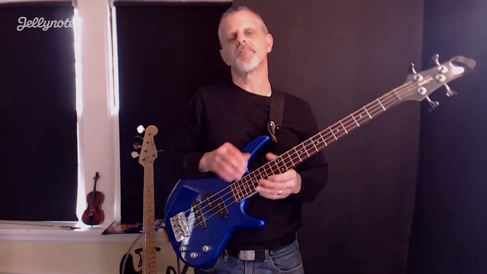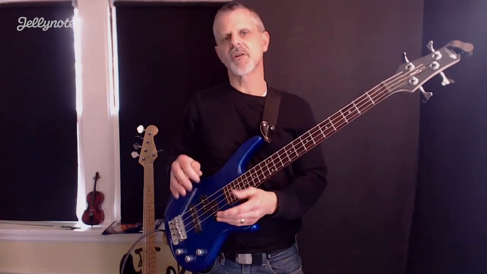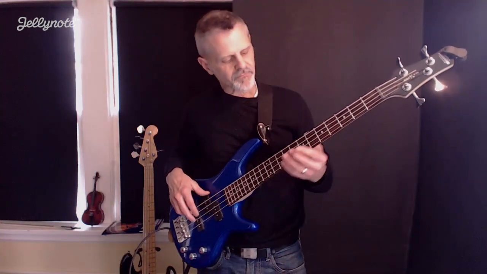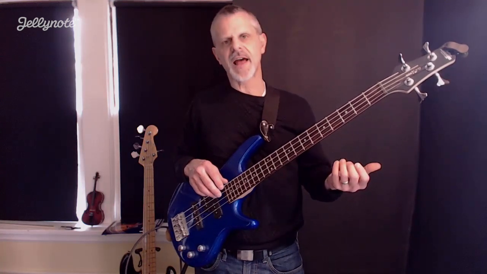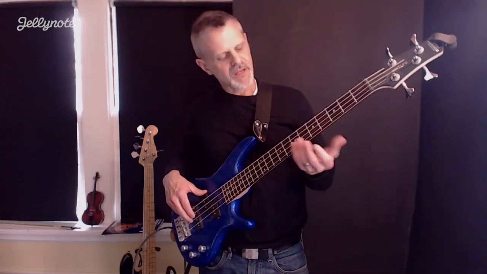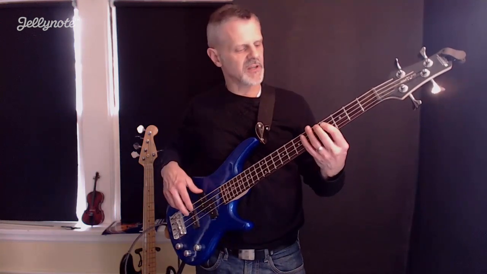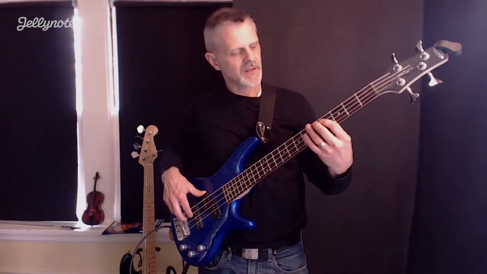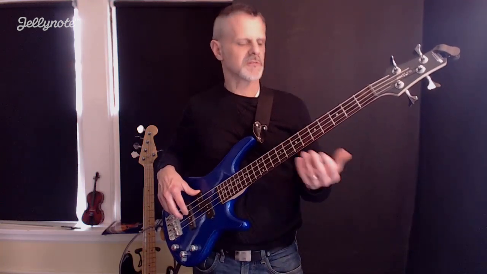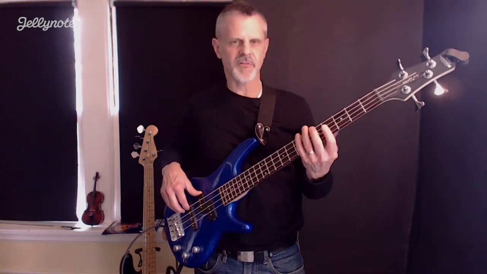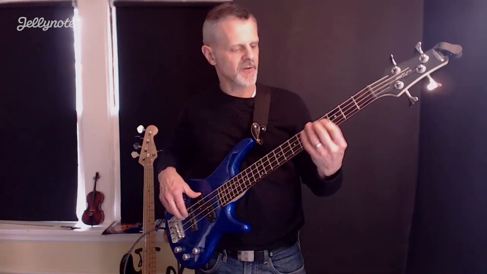Okay, so when we look at the song Tears in Heaven now, this song is in the key of A. And if we look at the melody, we can try to figure it out. And the way this melody works is this. I'll play it for you and then explain it. And I'm going to play it on the low notes to get us started, because that's the area of the bass we've been using for this scale. Here we go.